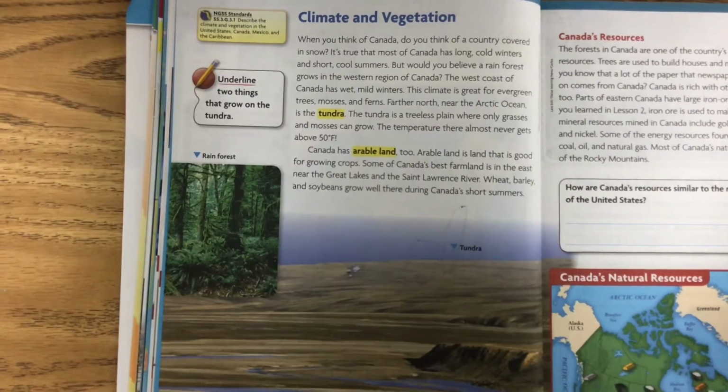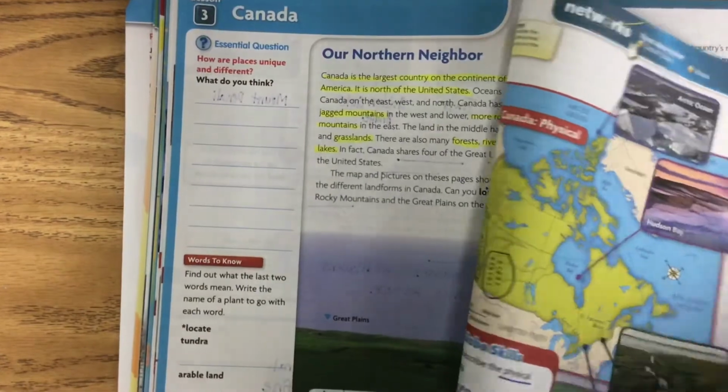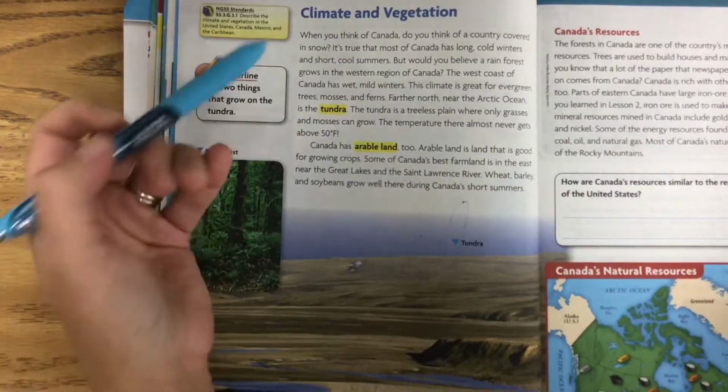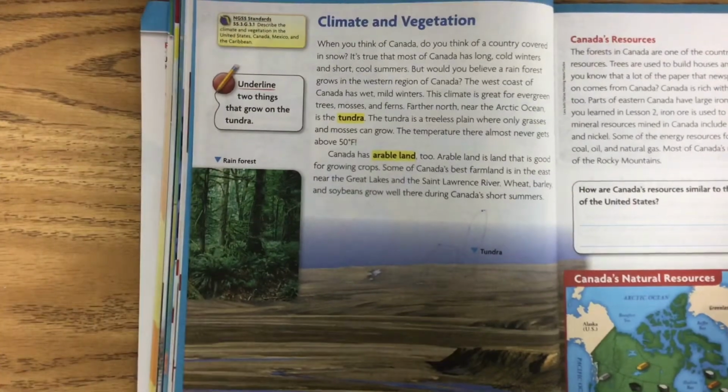Hi boys and girls. Today we are continuing our lesson about Canada, and today we're going to be looking at the climate and vegetation of Canada. We are beginning our lesson on page 34.